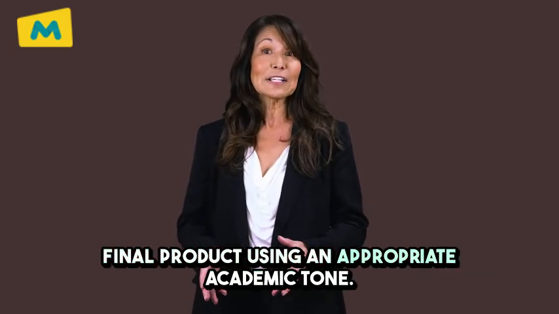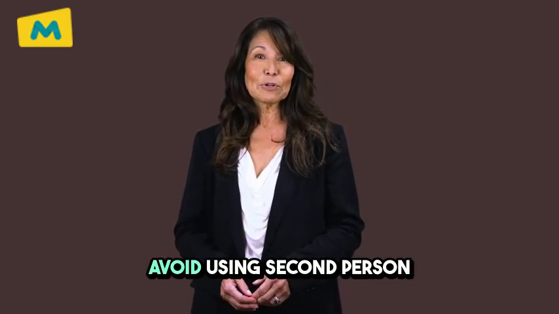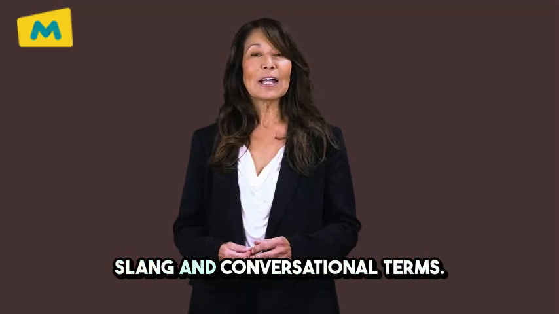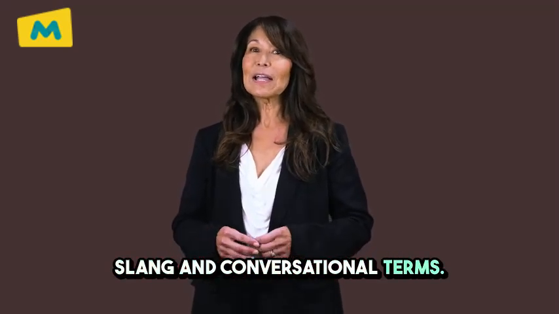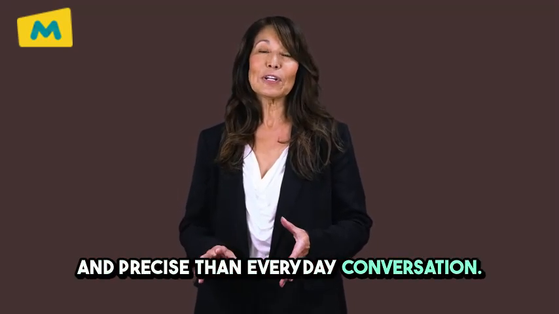Using an appropriate academic tone. Maintain a formal tone in your writing. Avoid using second-person, slang, and conversational terms. Academic writing should be more formal and precise than everyday conversation.